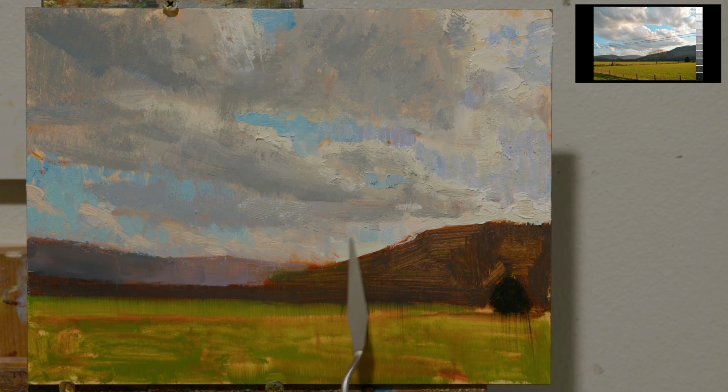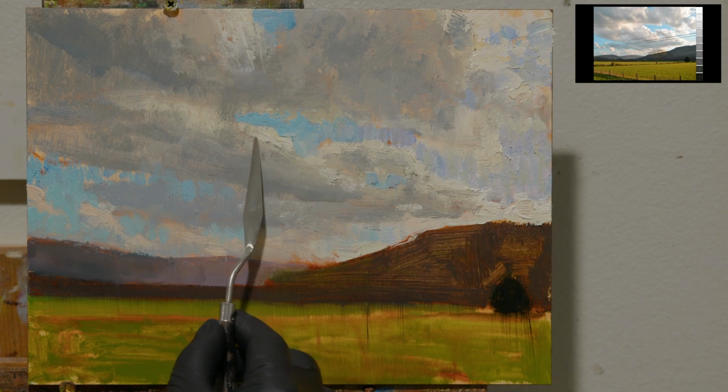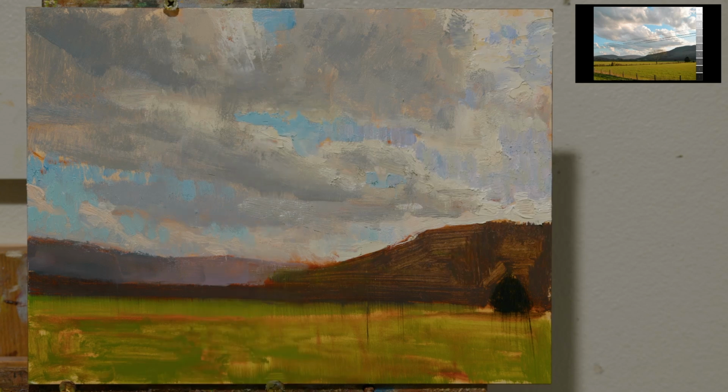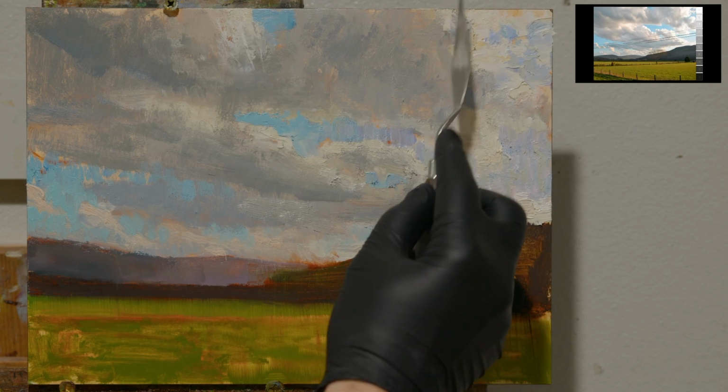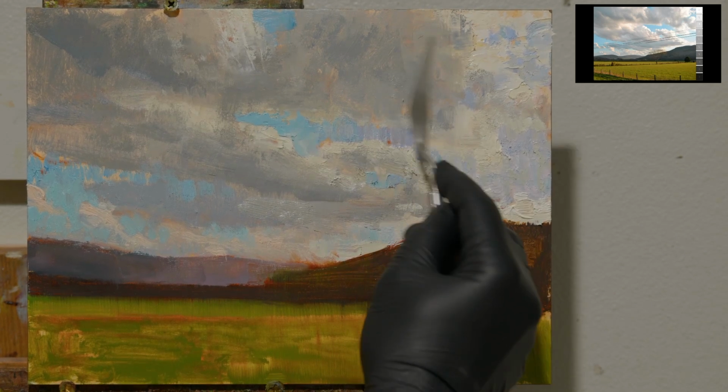And those are some closer clouds that are just more drenched in the light of that sun coming from the right. Soften that edge. There we go. Soften that edge of their chin.